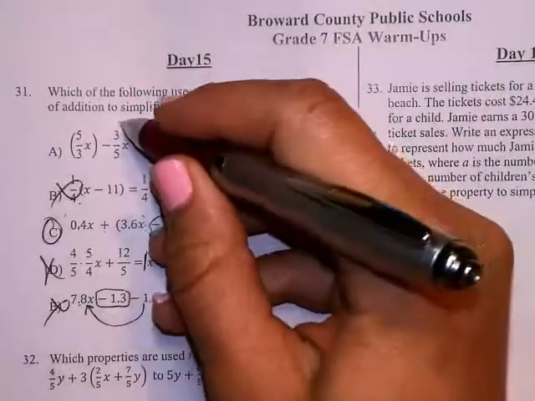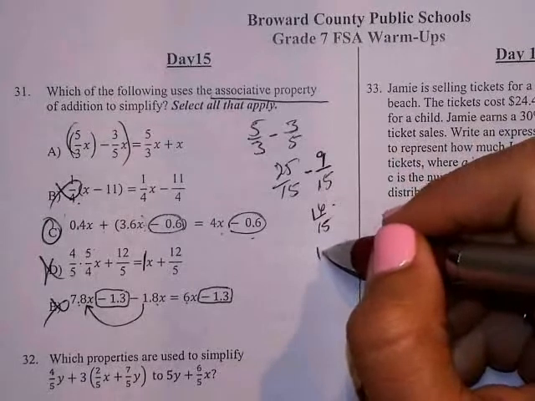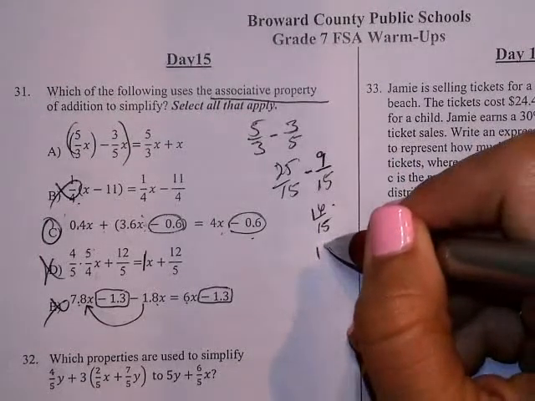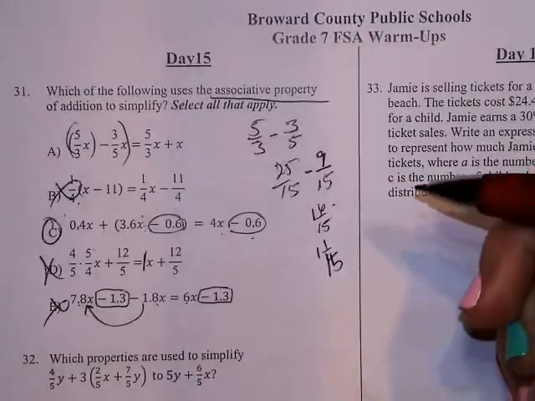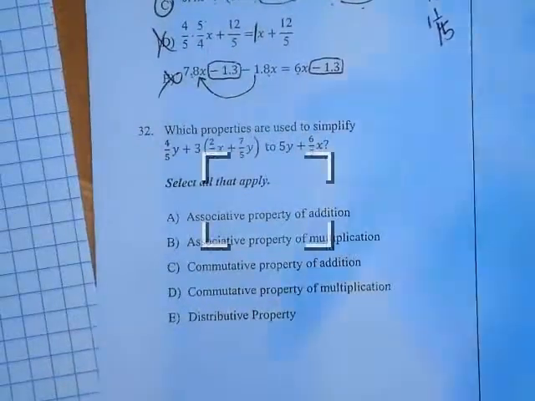Okay, so they changed the groups by combining these two. So that is 15, that is 1, and 1 over 15. I have to look into why it's A. I'm not 100% sure. Which properties are used to simplify?